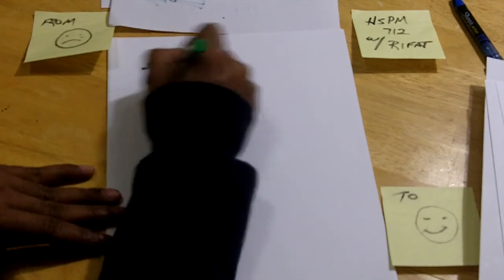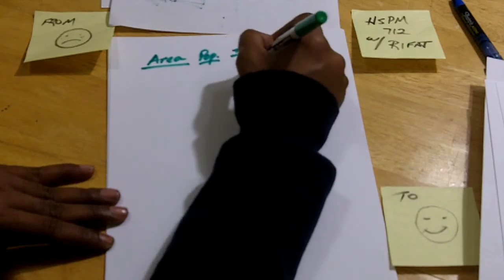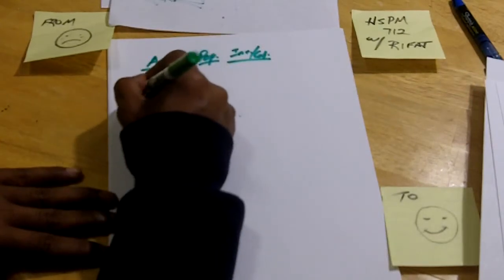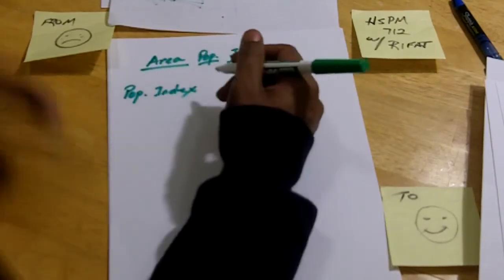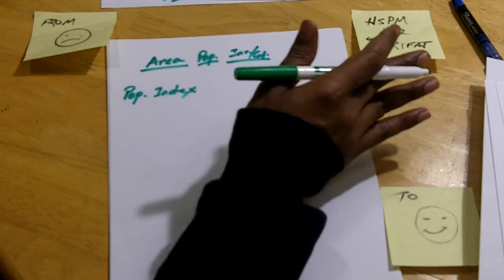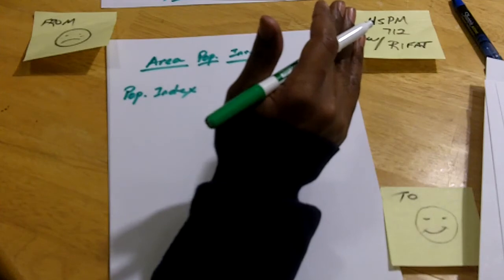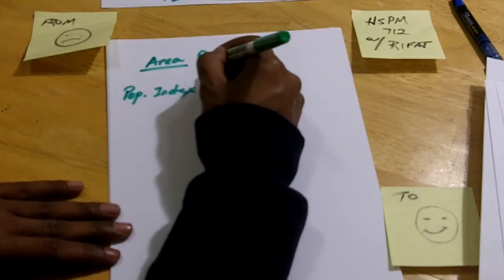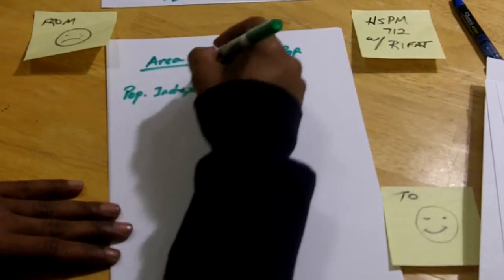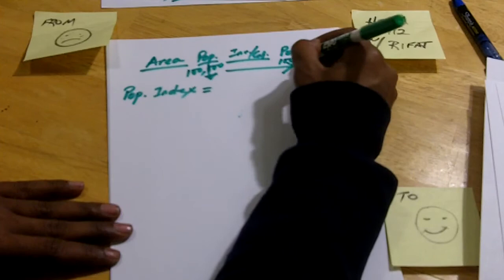In the class it was shown that area is in the rows, with population and income per capita in the columns. In the question there are two indices. One is the population index, which is said to be proportional to the population of the area. So demand is proportional to the population in an area. So the population index will be the actual population. We can put it here as it is. If the population is 100,000, we can put 100,000 here.